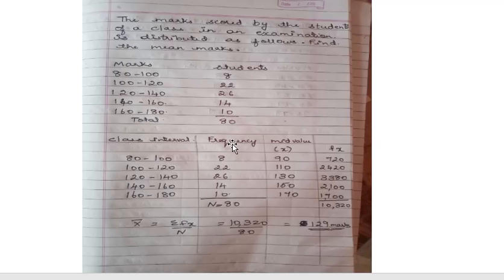Okay, students, now they have given these two pieces of information. When two pieces of information are given, it is tabulated data. Raw and tabulated, we have two. When it is single data, we call it raw. When it is two data, we call it tabulated data. So here it is tabulated data.